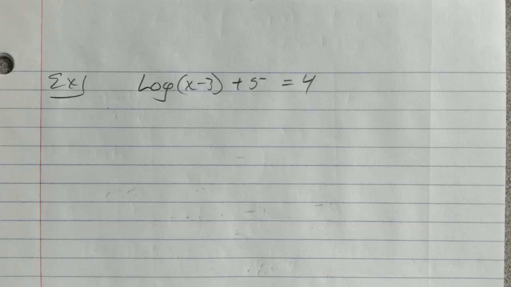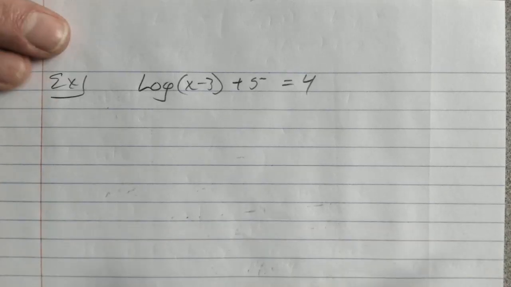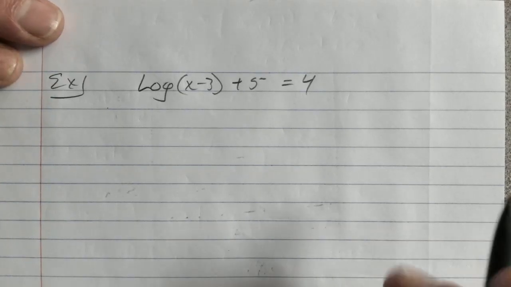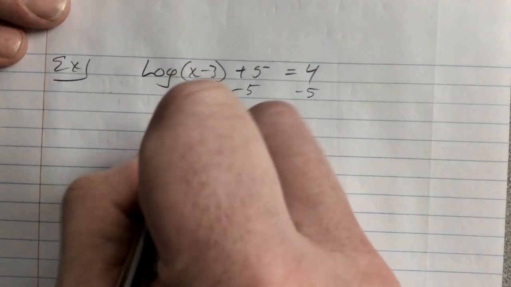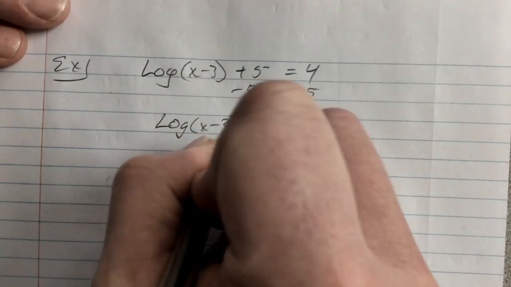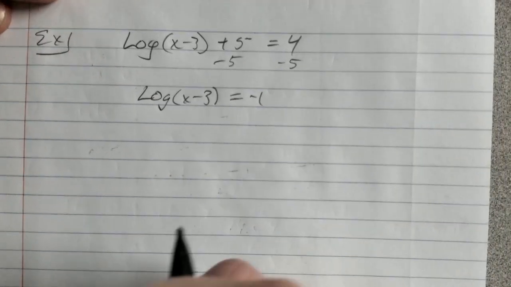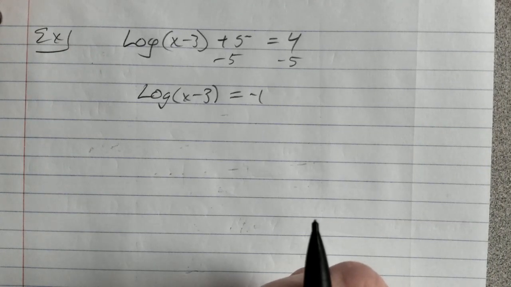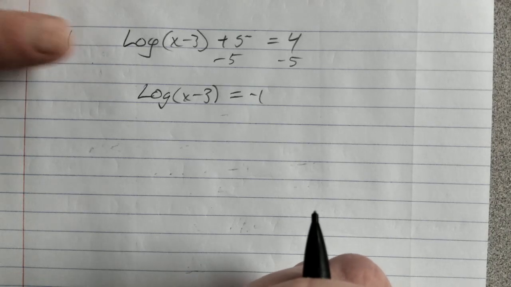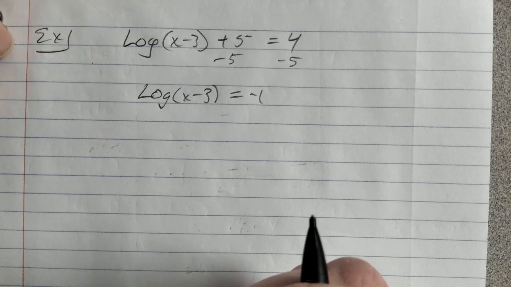All right, what's your first step? Minus 5. All right, minus 5. So now I have log of x minus 3 equals -1. All right, what's our next step? Did you already have it down, Emmett? Did you finish this problem already? No. Oh. What's my next step, Emmett?